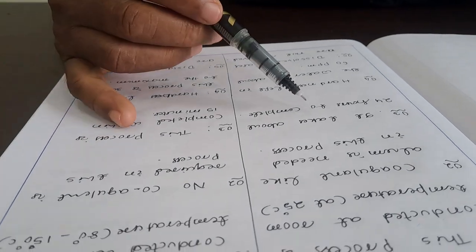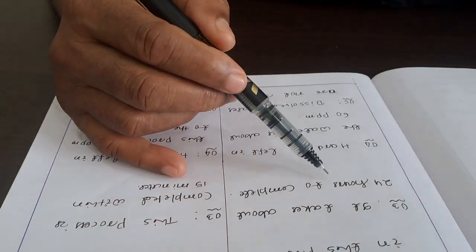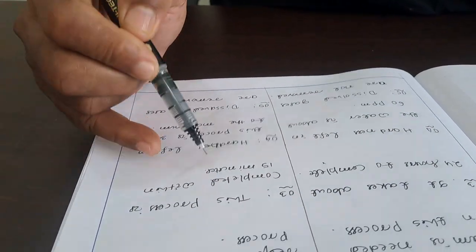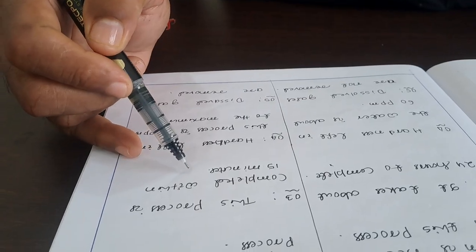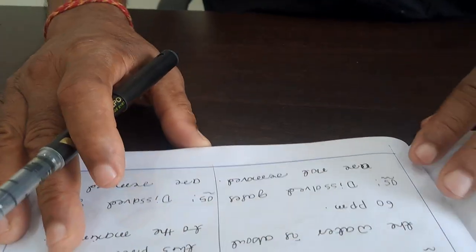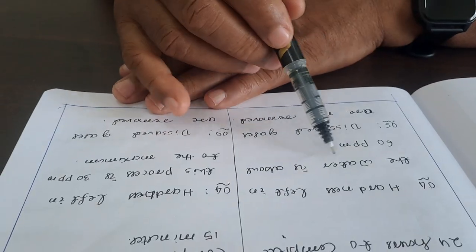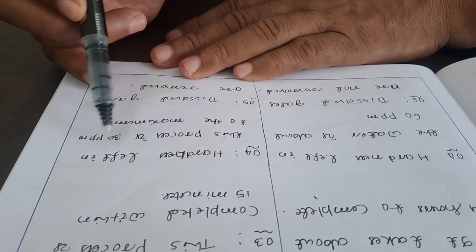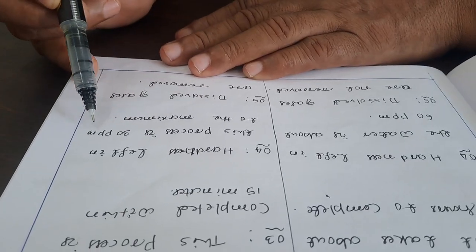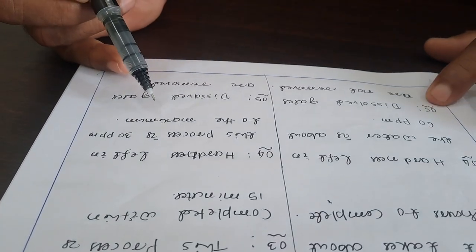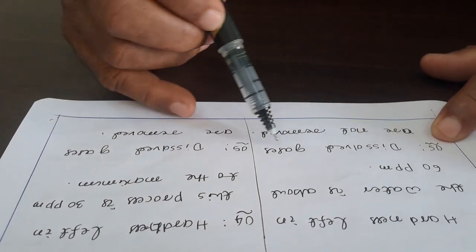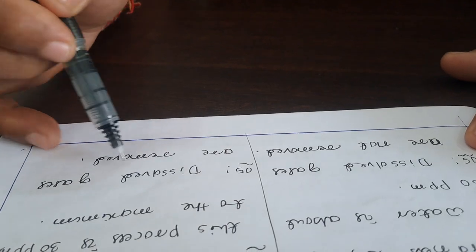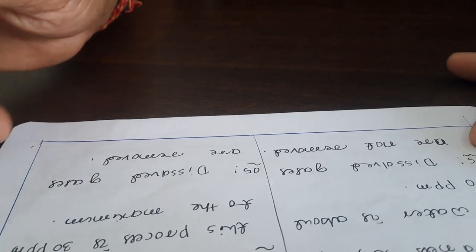Number 3, it takes about 24 hours to complete, but here this process is completed within 15 minutes only. Number 4, hardness left in the water is about 60 ppm, but here hardness left in this process is 30 ppm at the maximum. Number 5, dissolved gases are not removed, but in this process dissolved gases are removed.